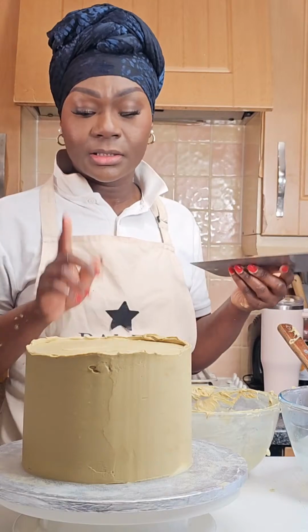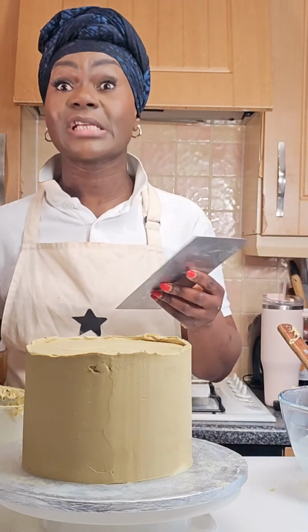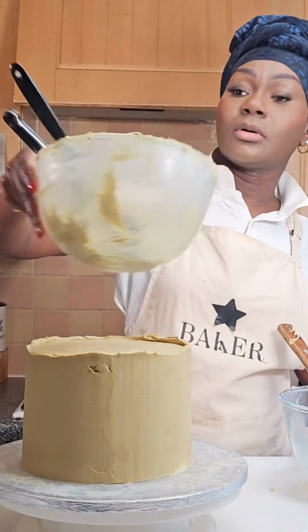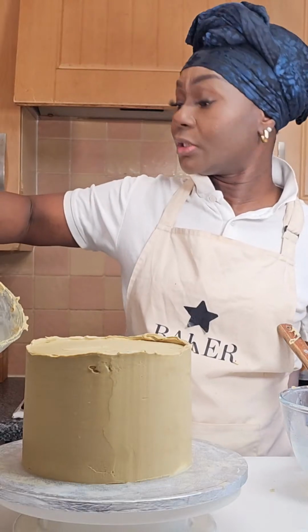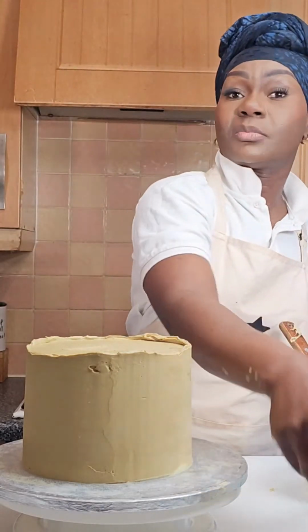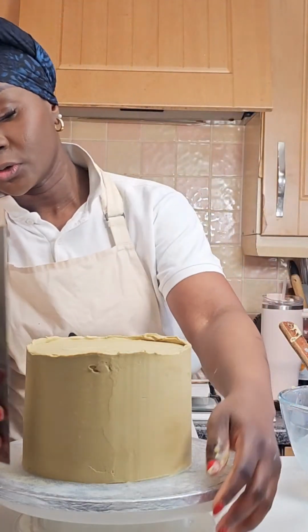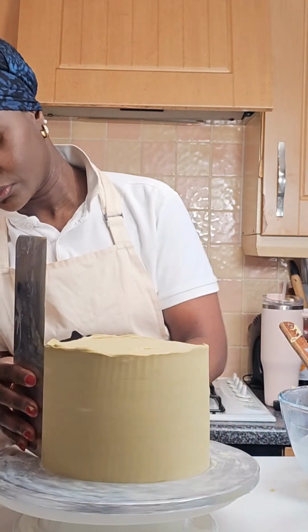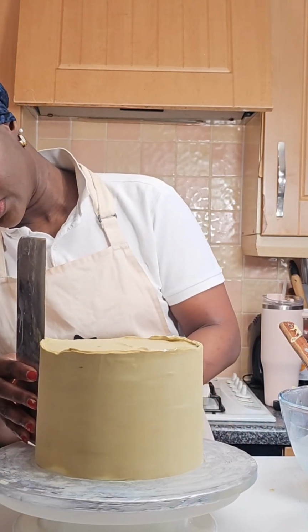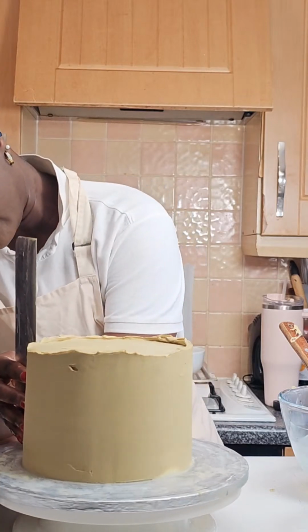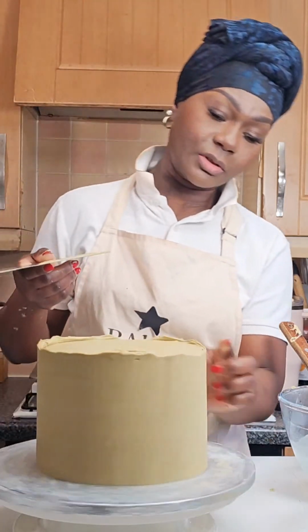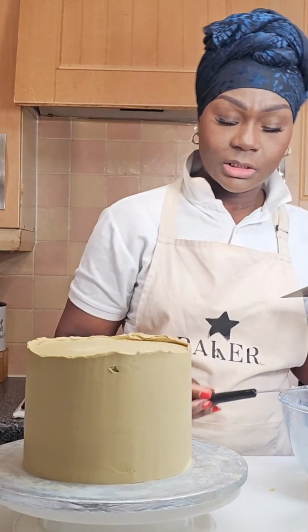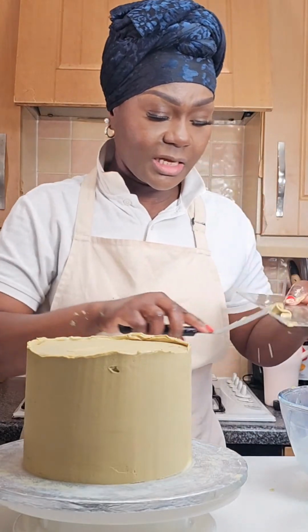So the estimation for extra ganache is important, because look, after adding 300 grams, we only have like a spoonful or two left over. And yet our cake has covered nicely. And what I'll do is just cover the small spotty bits in there.